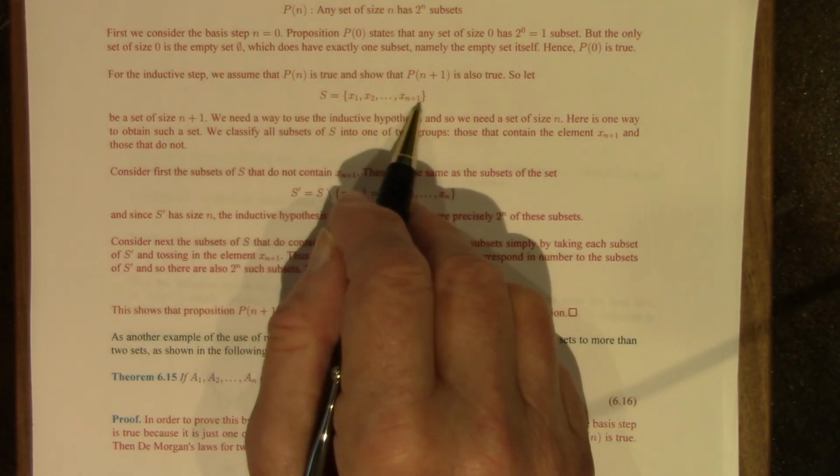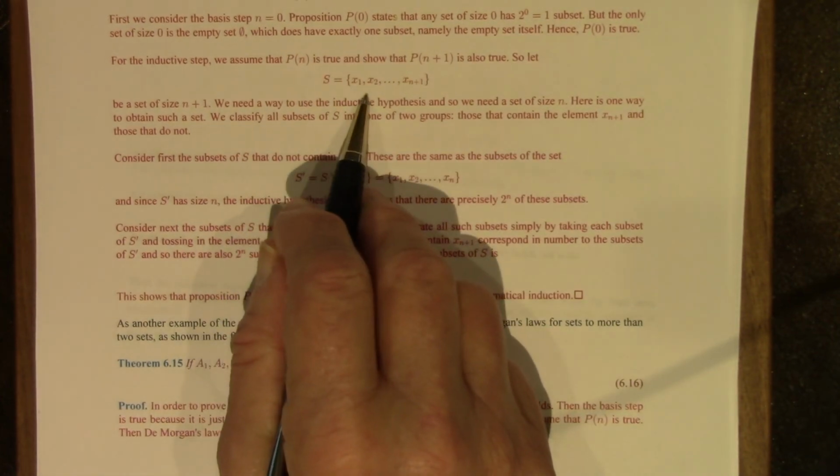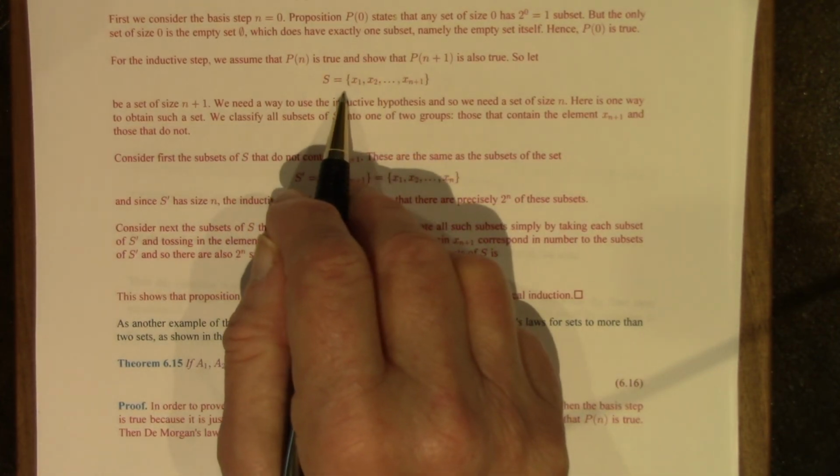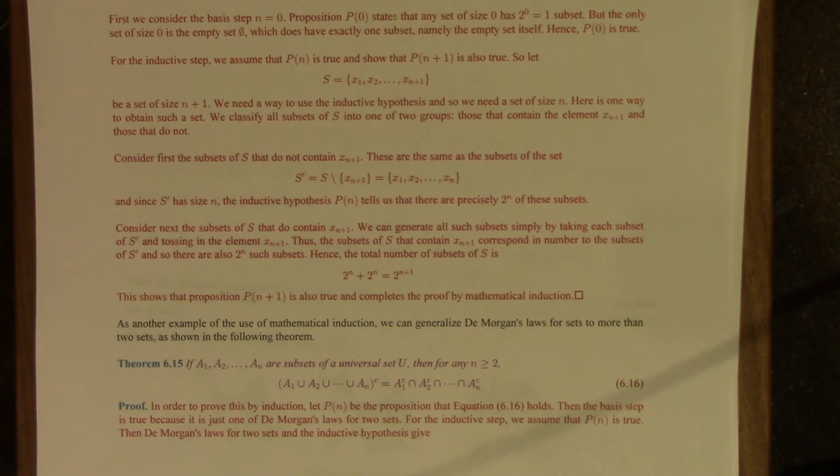Just ignore x_{n+1}, we'll have a set of size n. So what we want to do is split or classify the subsets of S into one of two groups: those subsets that contain x_{n+1} and those that do not contain x_{n+1}.